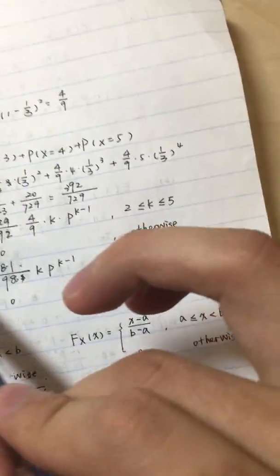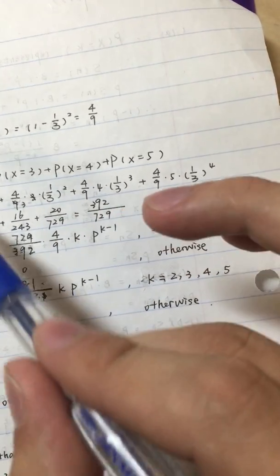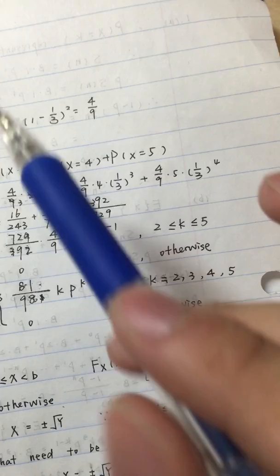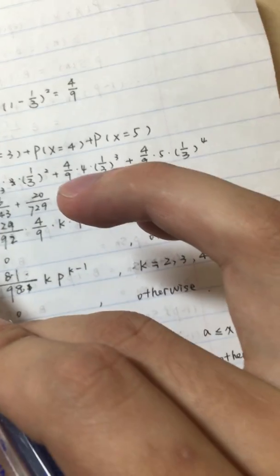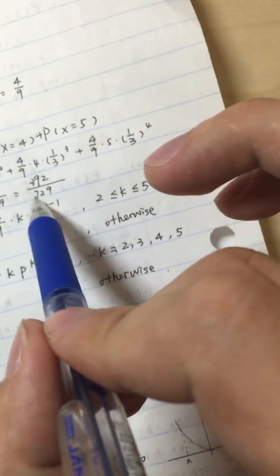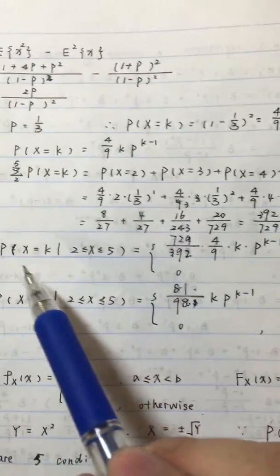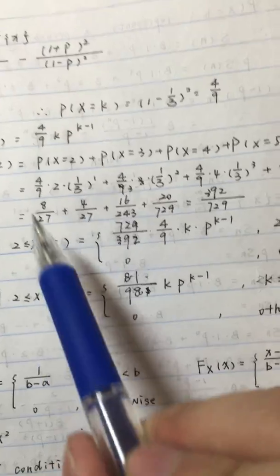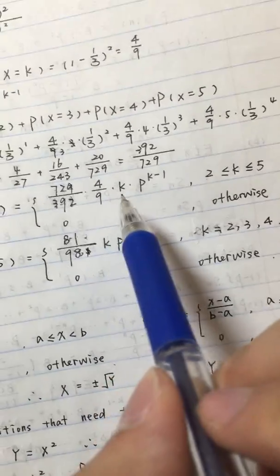So when k is between 2 and 5, we can get this equation equal to this, and we can find the conditional probability of X = k when X is between 2 and 5 equals this, and we solve the problem.